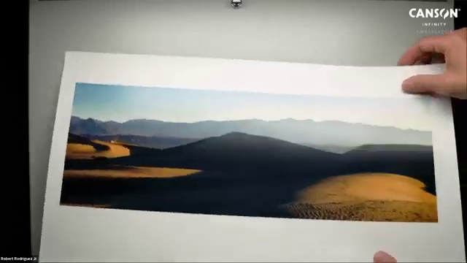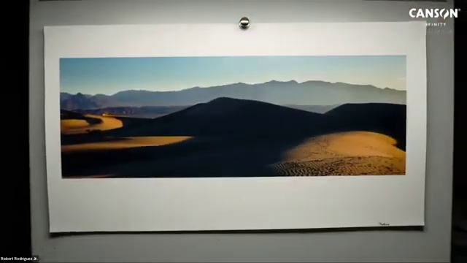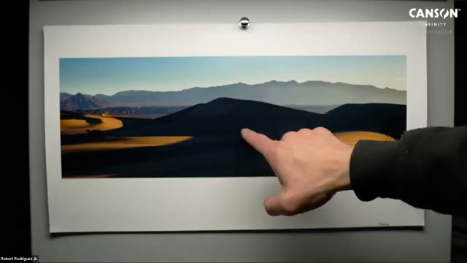Okay, now we come to Platine. I like Platine because it does two things. Number one, it does give you that higher Dmax, that higher contrast, really preserving all of the shadow detail in here.